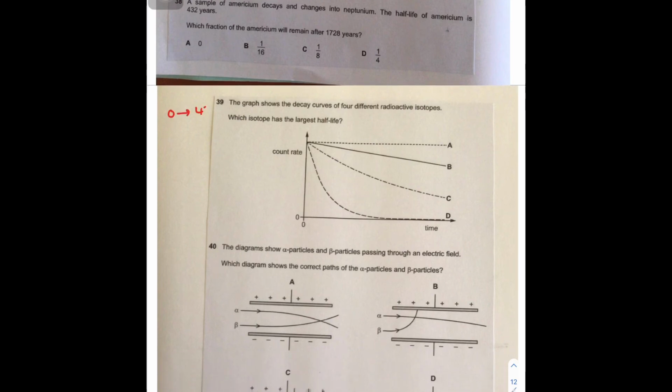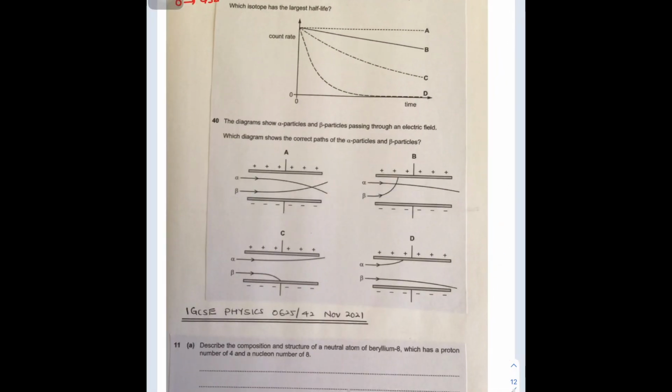From 0 to 432 years, half of the sample will remain, correct? Because half-life is 432 years. Then from 432 to 432 times 2, that's 864, another half will decay. So now a quarter of the sample remains, right? Now 864 to 432 times 3, that's 1296.